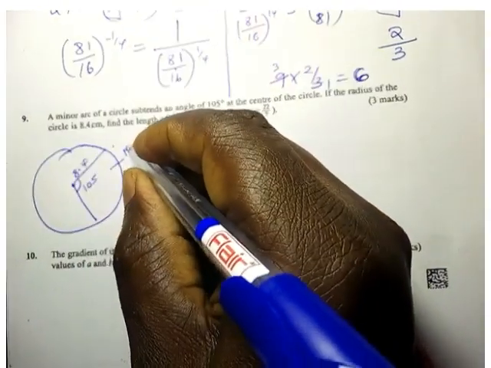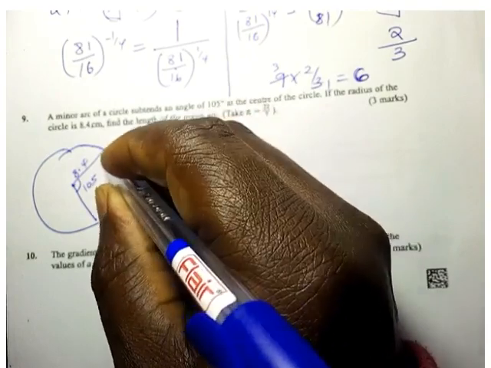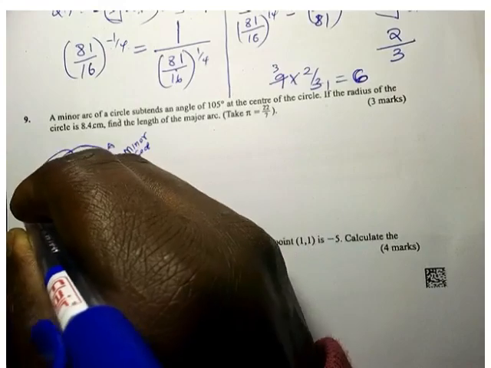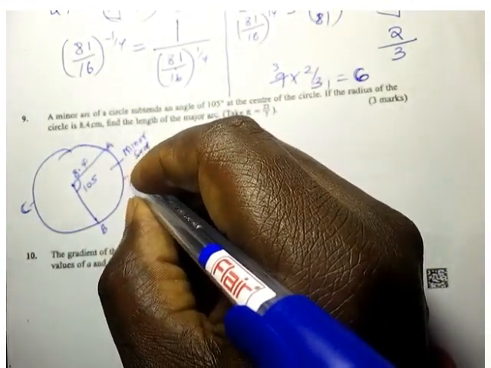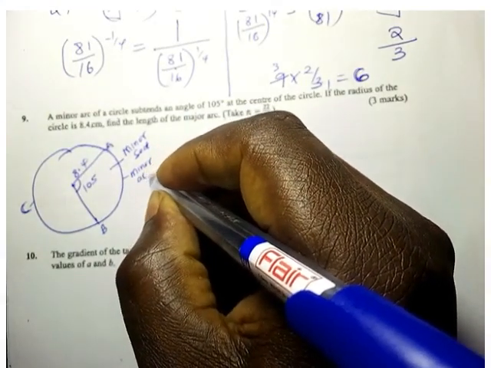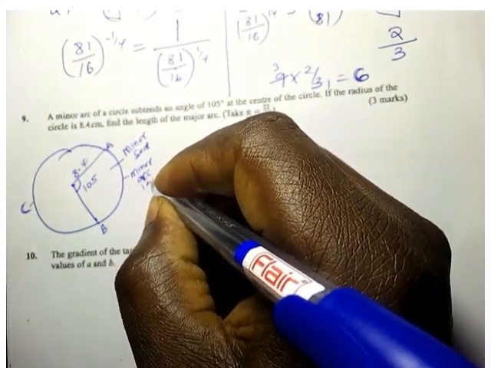This one is the minor sector. So from A here to B here, if I label that and label here C, from here up to here is the minor arc length.